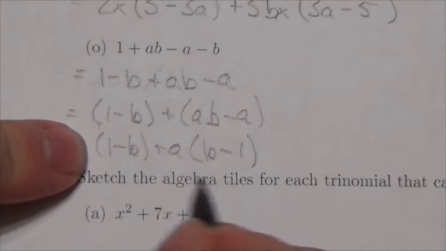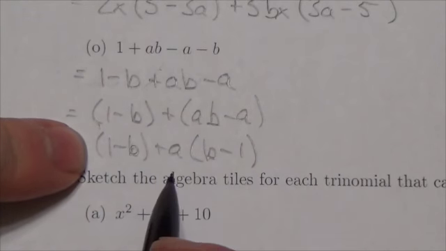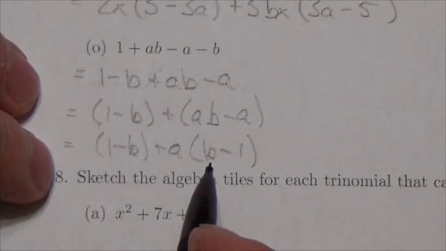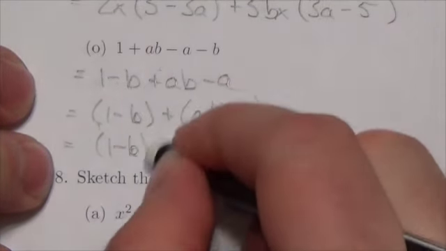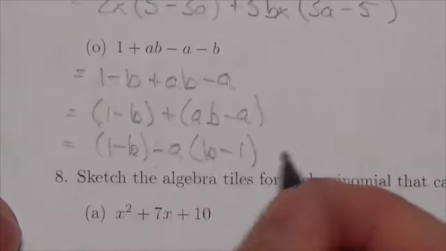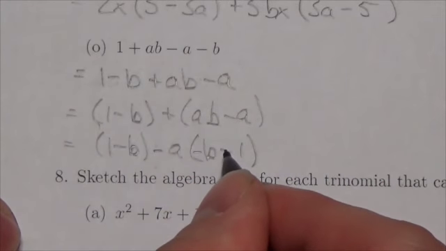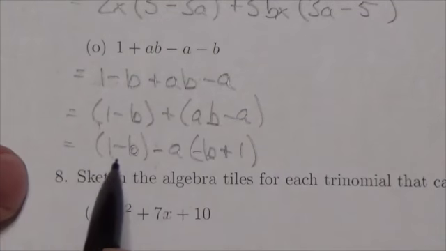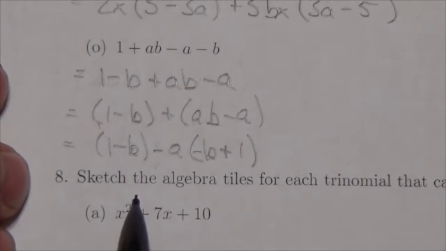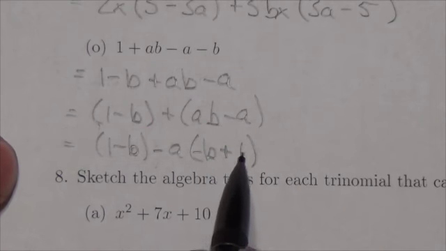So even right here, let's reconsider what we did. Taking out a positive a left me with the right terms, wrong signs. So if we take out a negative a, that will leave me with a negative b and a positive 1. Now remember, order with addition here doesn't matter. So 1 minus b is in fact the same as negative b plus 1. Those are the same terms.